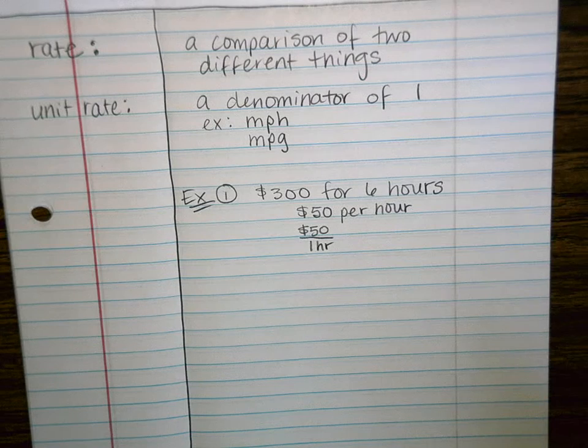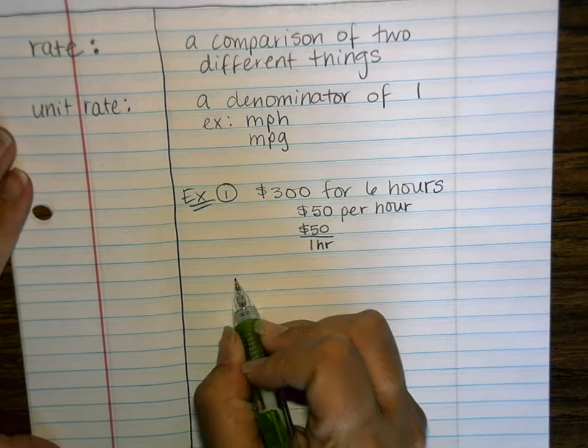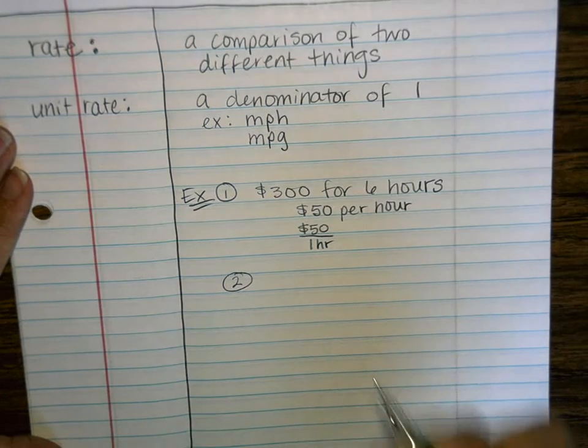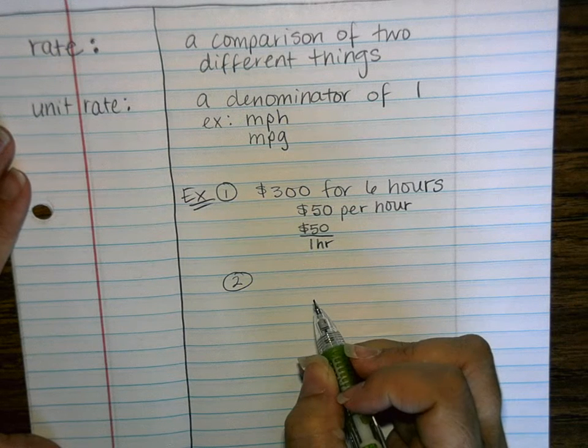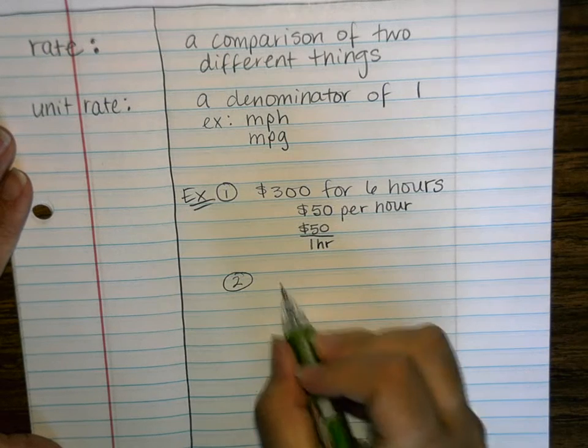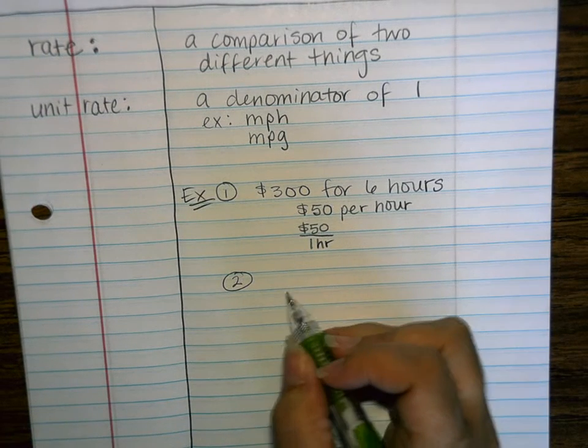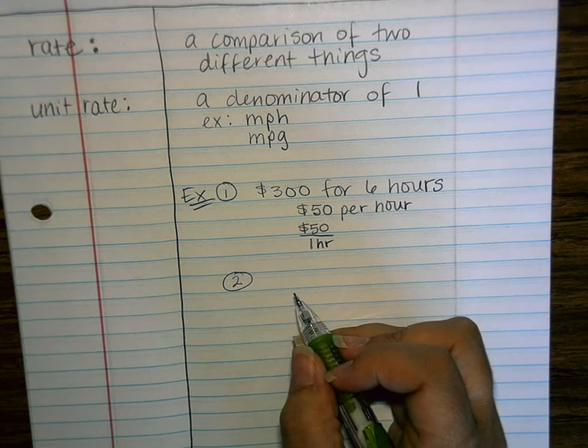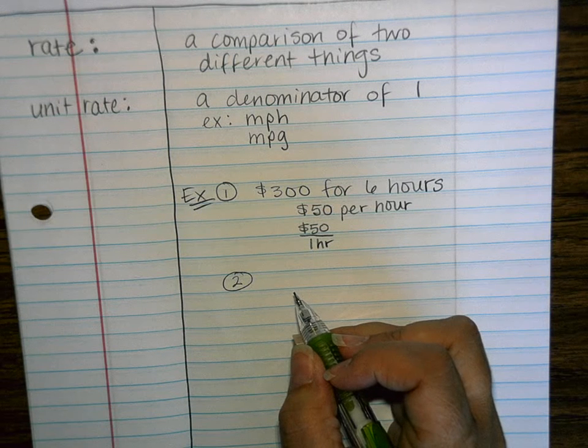Okay, and then the one that I use a lot, so example 2, is if I am driving my car and I want to see, like after I fill it up with gas, what is my gas mileage. So I look to see how many gallons of gas I put in my car, and then I look at my odometer, right? It's like the reading of mileage.